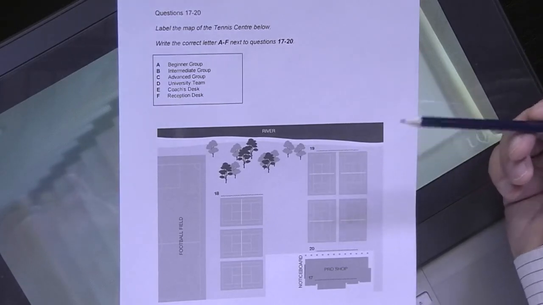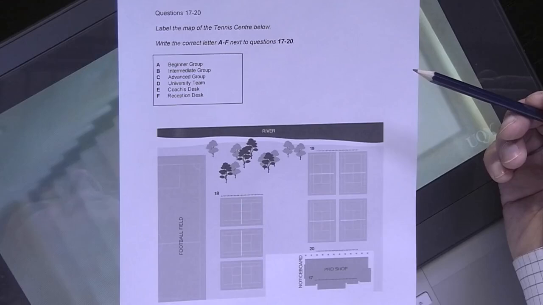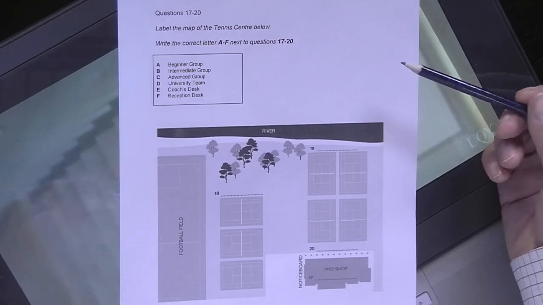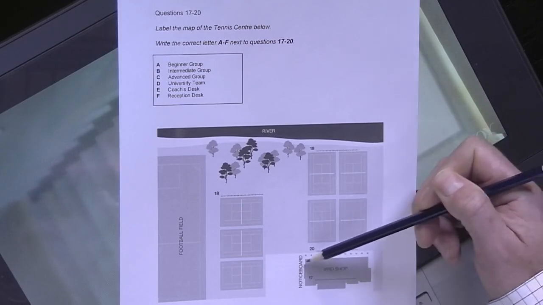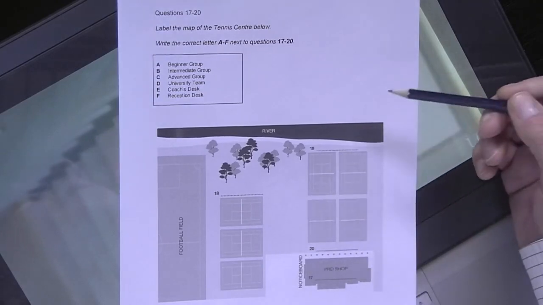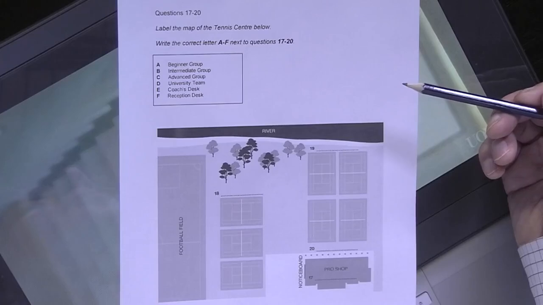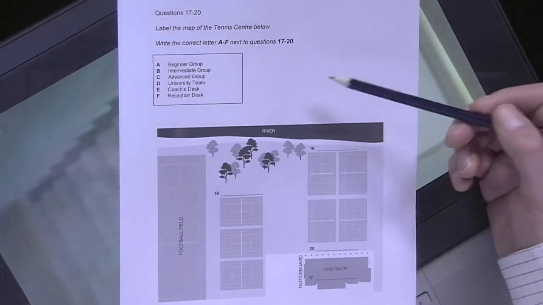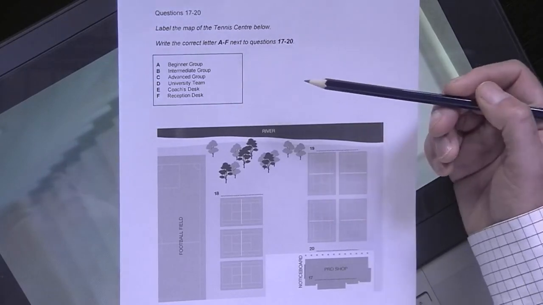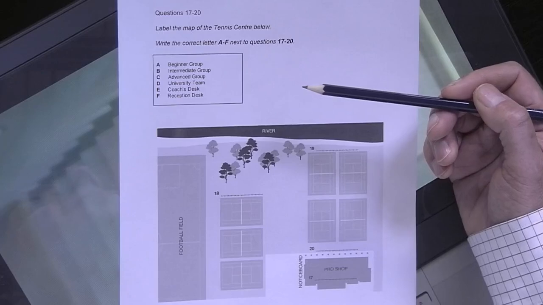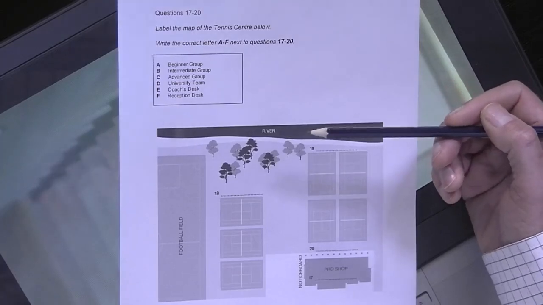You should also check what is already labelled and identify which labels are missing. And then naturally, you should look at the options that you're given here. While listening, you should listen for the labels that are already given to guide your understanding.